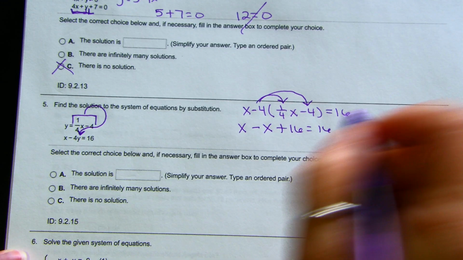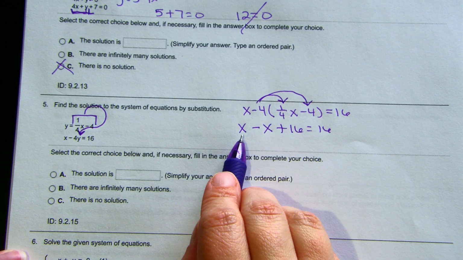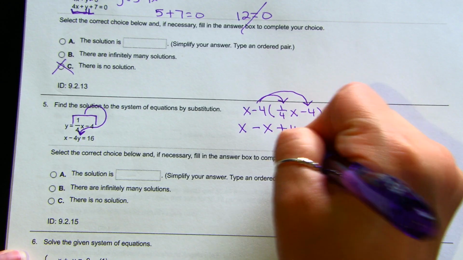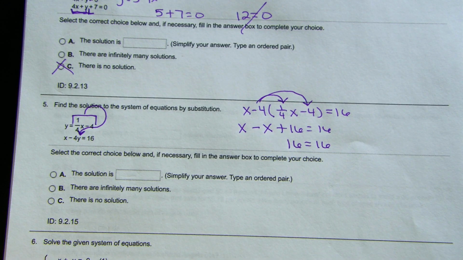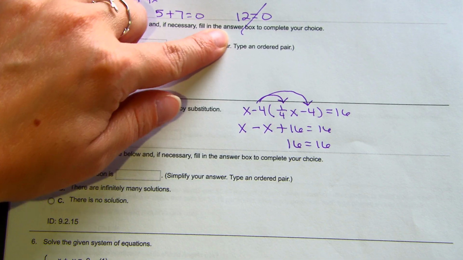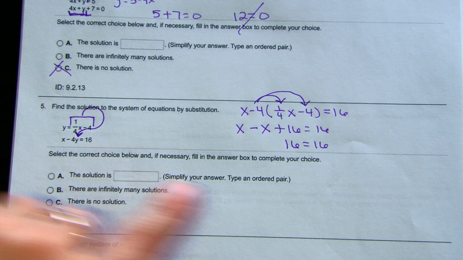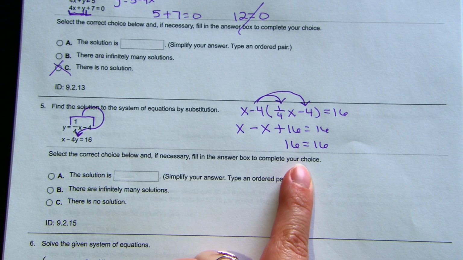Up here, we got 12 equals 0. That's a false statement, so we had no solution. Here we have 16 equals 16. That always happens. Like 16 cannot equal anything but 16. That's what the number is. So that means there's infinitely many solutions. Those are the two differences you can have.